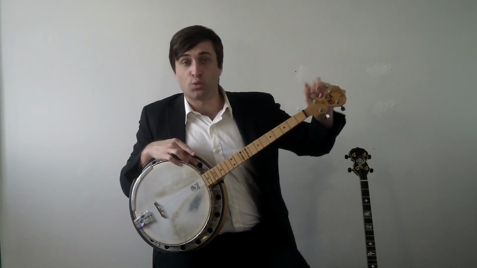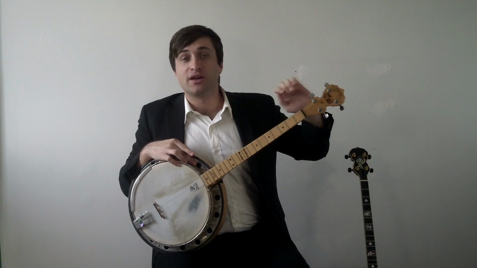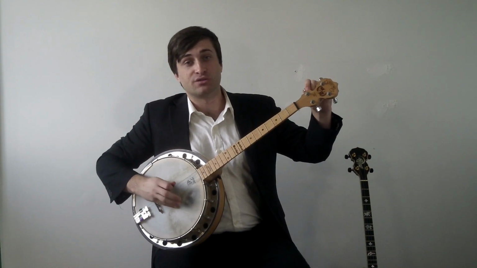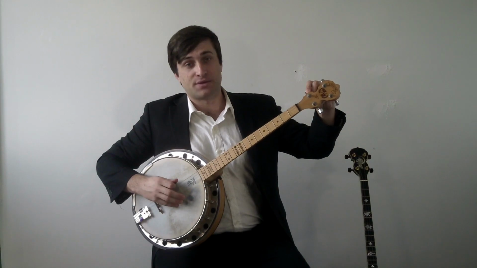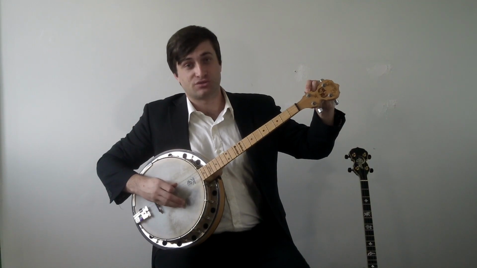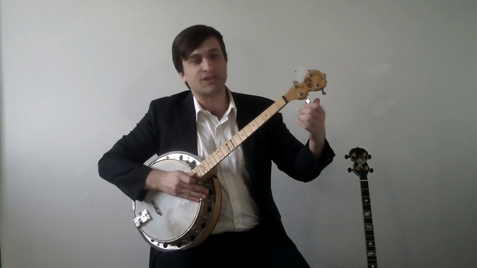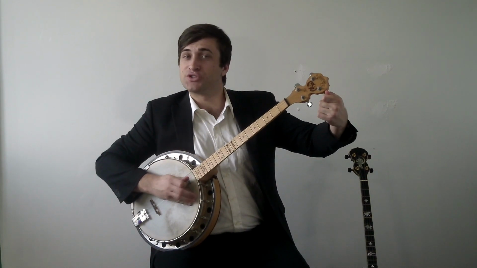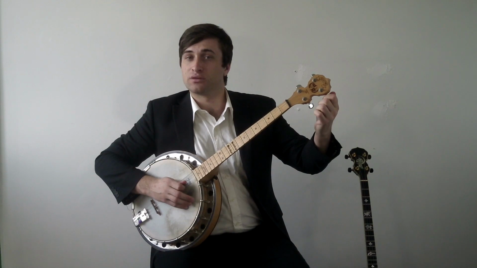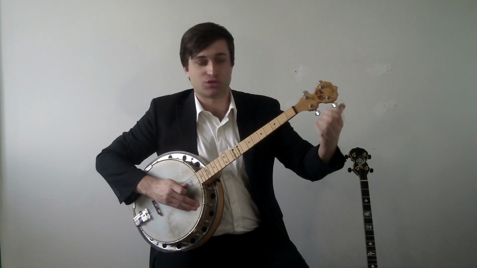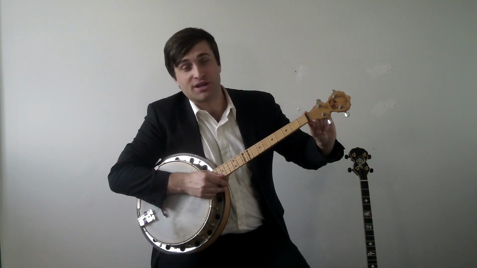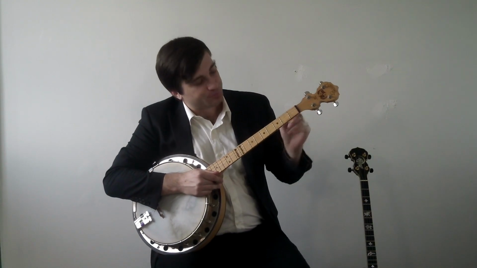We turn these away from us on the top side to tune the pitch up of an open string, and then we turn it back in towards us to go down. It's the reverse on this side, so we turn in towards us to raise the pitch and back down to lower the pitch. Now, just before our neck here, this black part of the banjo, that's called the nut.